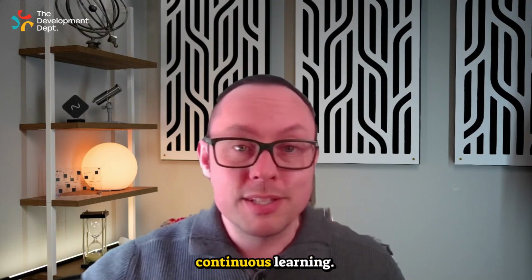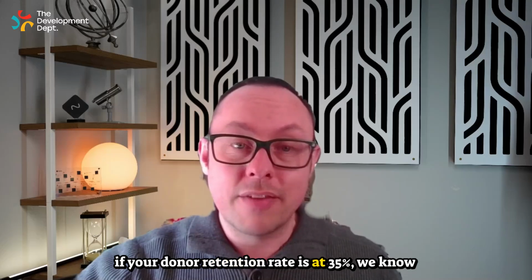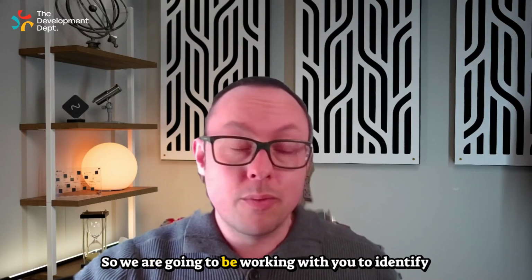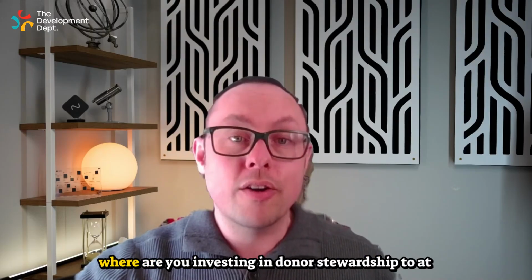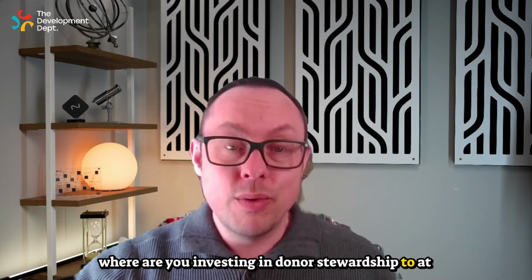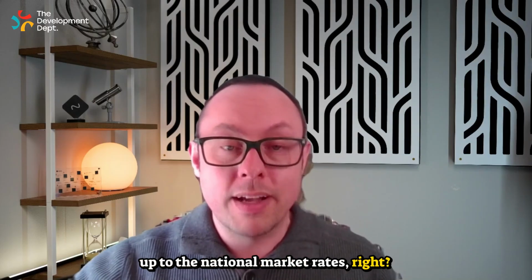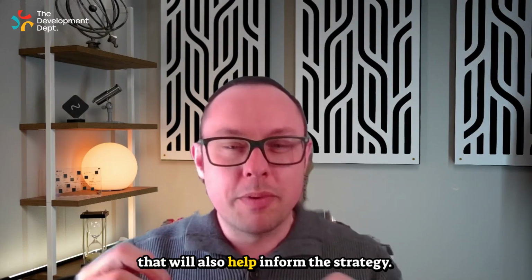for improvement and continuous learning. If your donor retention rate is at 35%, we know that is below the national benchmark. So we are going to be working with you to identify where you are investing in donor stewardship to, at minimum, increase that by 10 points to bring it up to the national market rates, right? So that will also help inform the strategy.